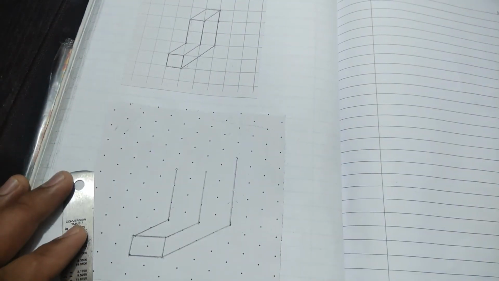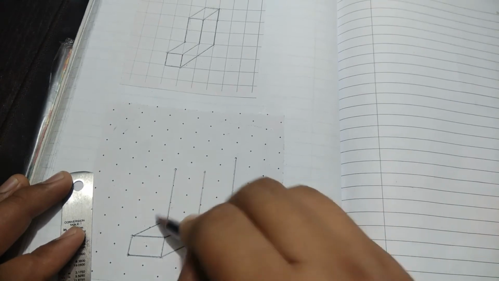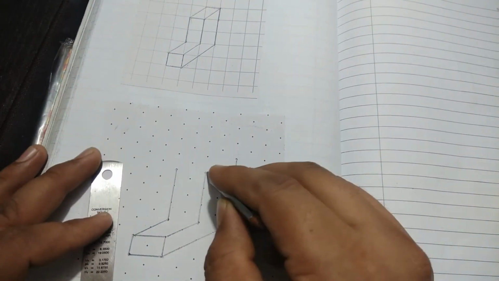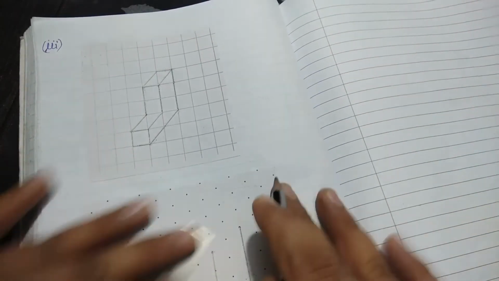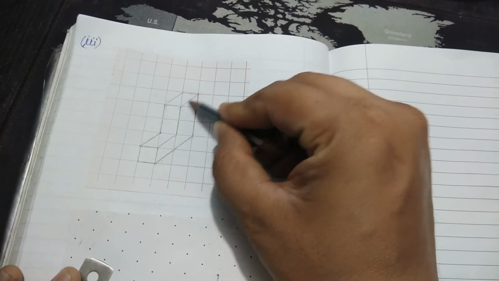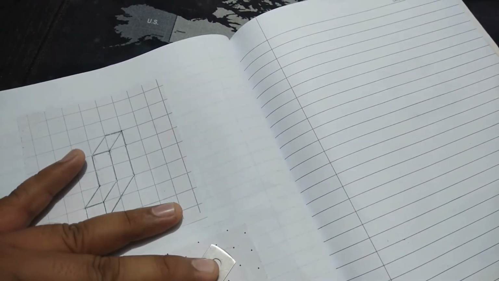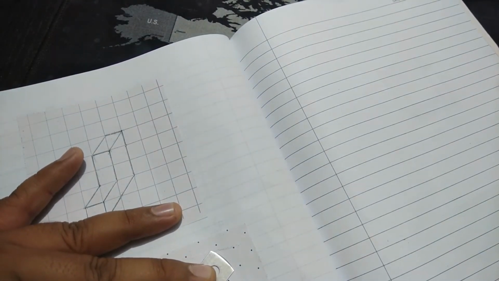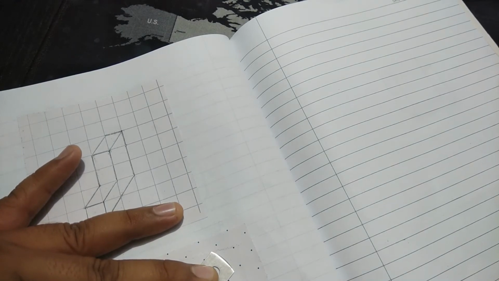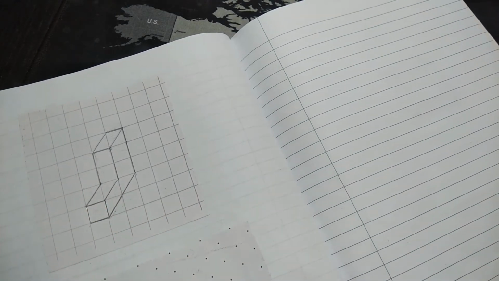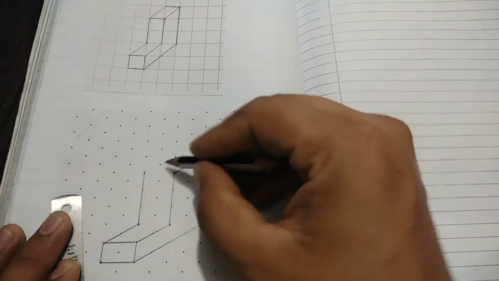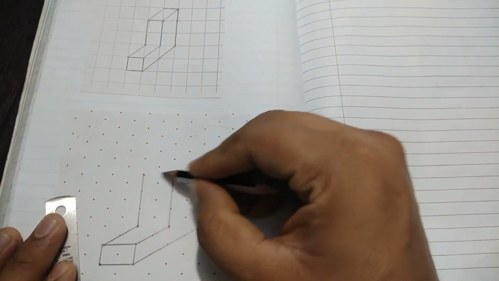Okay, done. Now we will connect these 2 endpoints. As we can see, here 2 endpoints are connected. Done. Okay, done. Next, this endpoint we will connect.